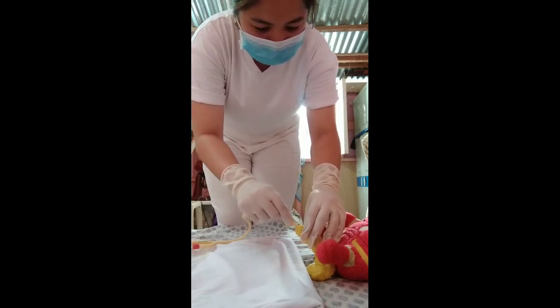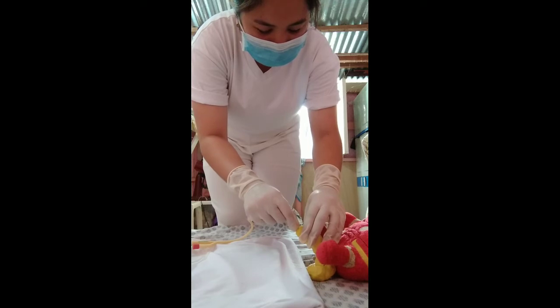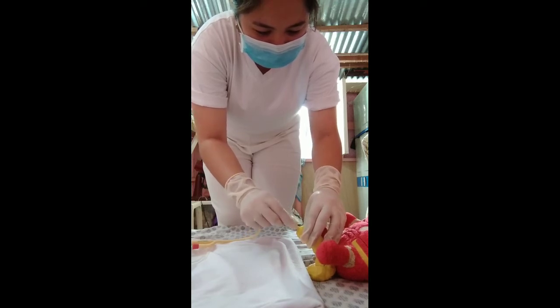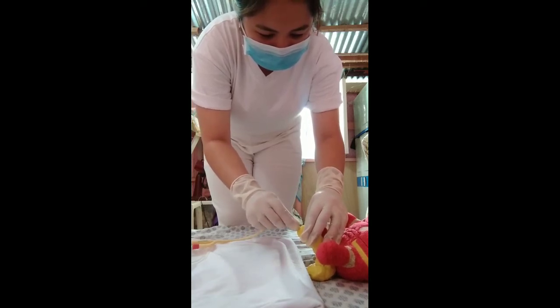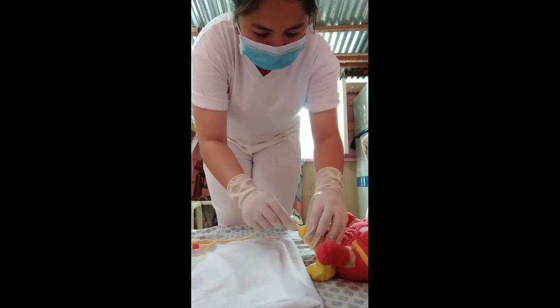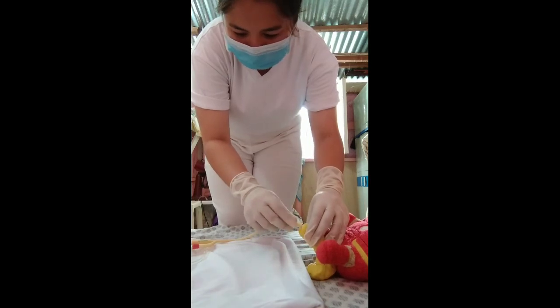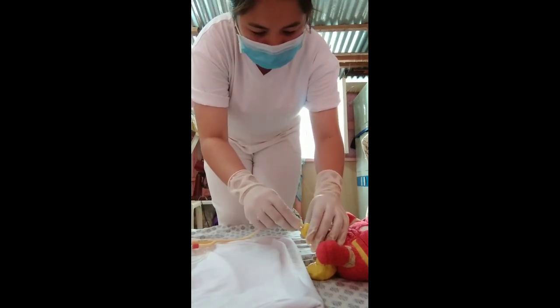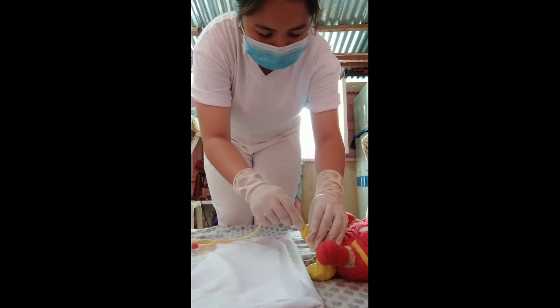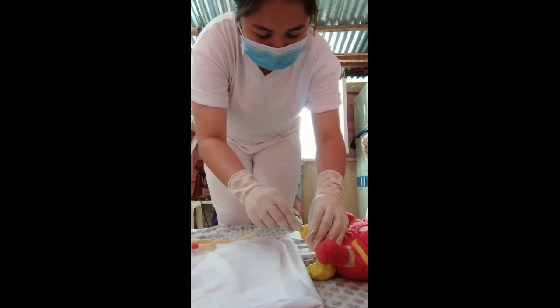I insert the catheter. Inhale. That's good. Good. I see some urine. So we need to advance 2 cm more so that it is in the right place.